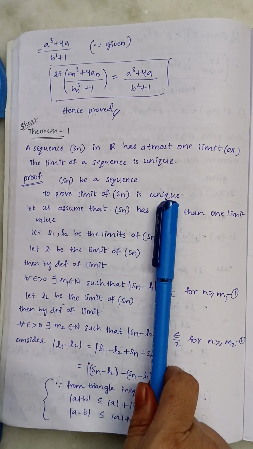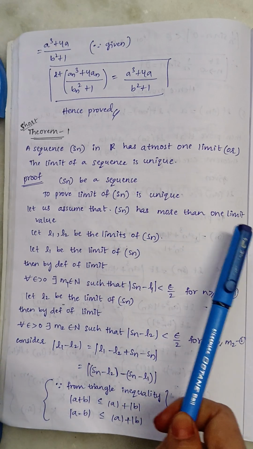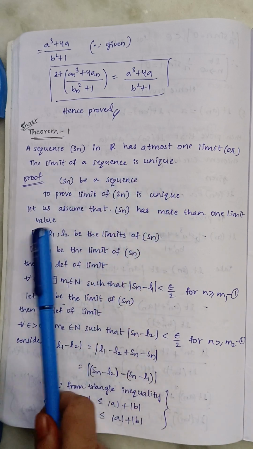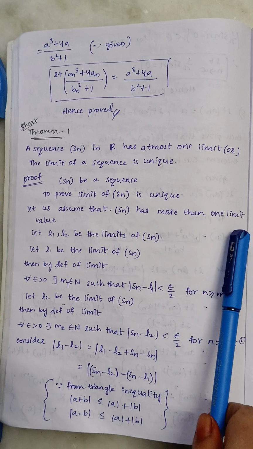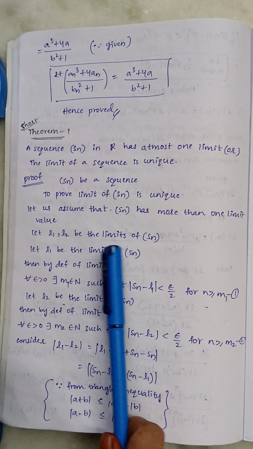To prove this, we assume that it has more than one limit value. What will happen? Let us see. To prove that the limit of a sequence is unique, we assume that Sn has more than one limit value. Suppose I take two limit values, L1 and L2, as the limits of Sn.